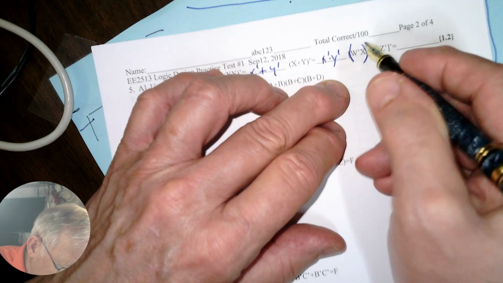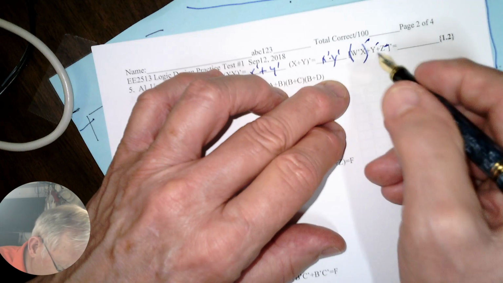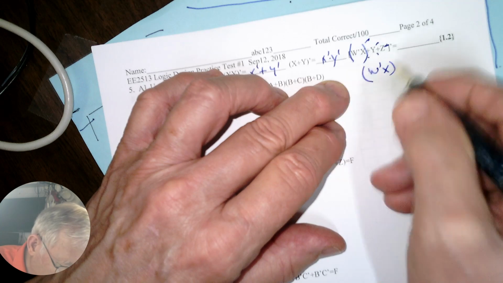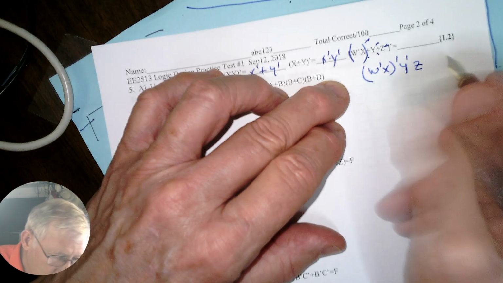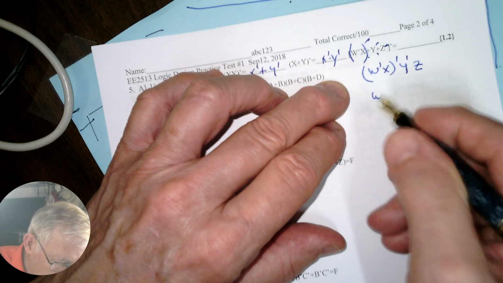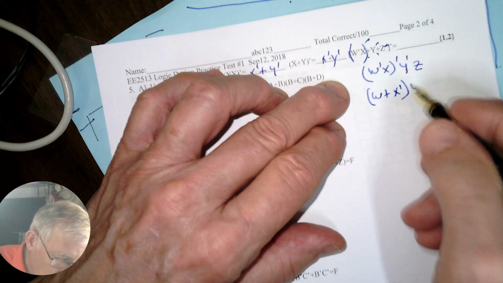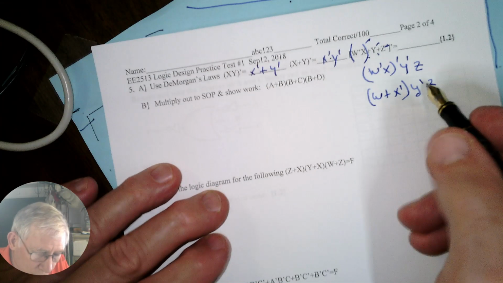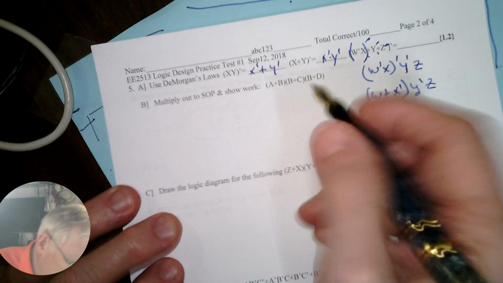So we'll put a tick here. We'll put a tick here. We'll take away the tick there, and we'll change these out to multiply. So that'll give us w prime, x quantity prime, times y prime z. And then we're going to take this prime in here, and we're going to get w plus x prime quantity times y prime z. So you can see we really had to put these parentheses, otherwise we would have made a mistake.